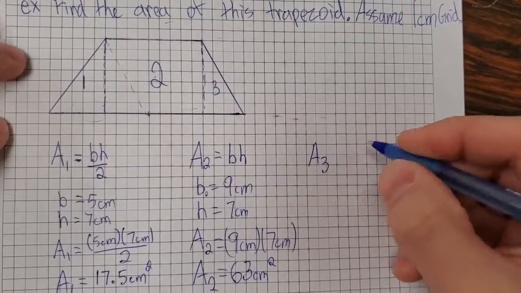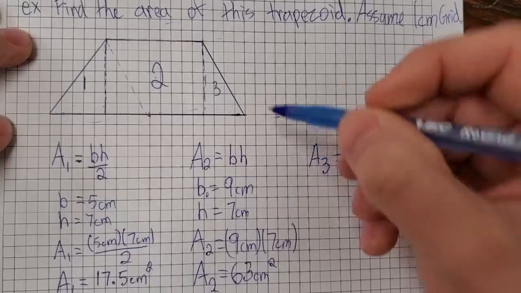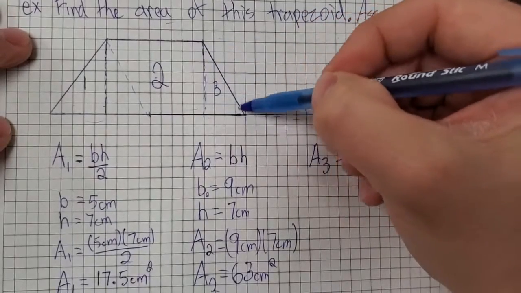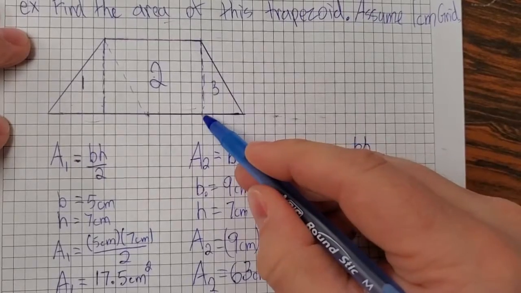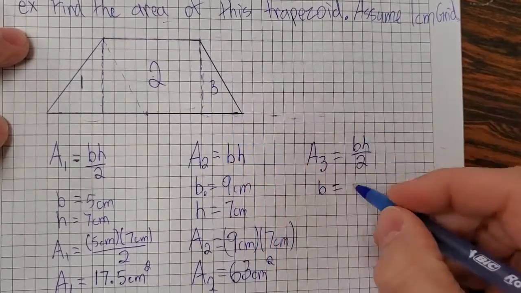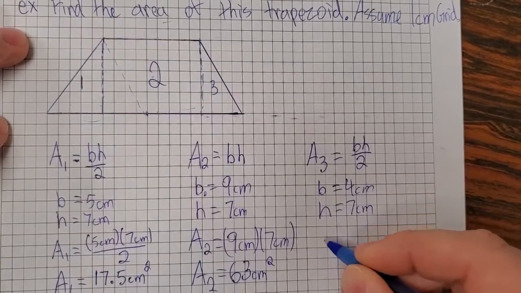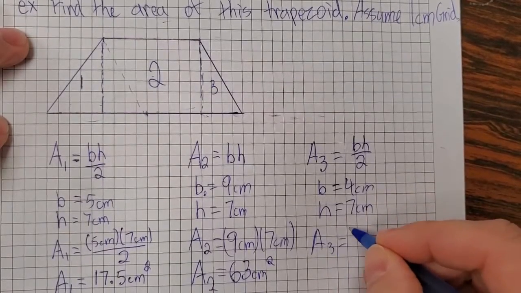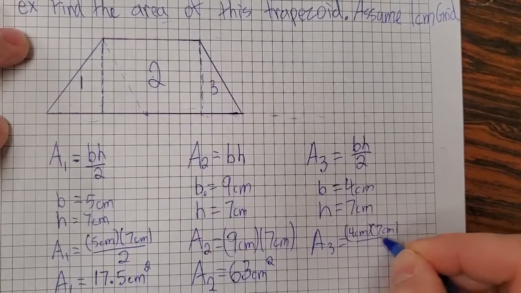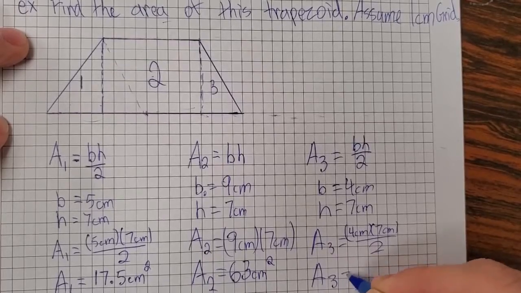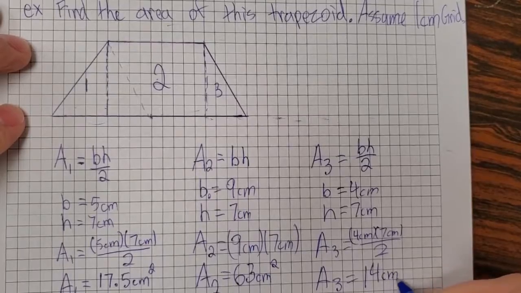And area 3, it is base times height divided by 2. Why? Because it's the area of a triangle. We know that's our formula for a triangle. So what's our base? Our base is from here, 1, 2, 3, 4 centimeters. Our height is still 7 centimeters. So our area 3 is 4 centimeters times 7 centimeters divided by 2. Area 3 is 4 times 7 is 28 divided by 2 is 14 centimeters squared.